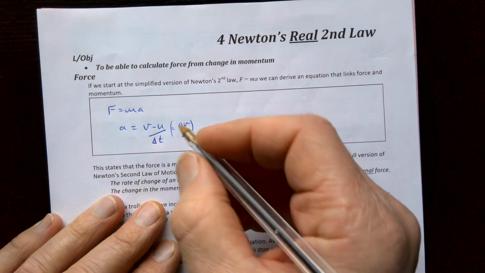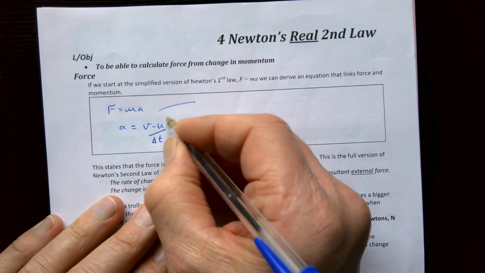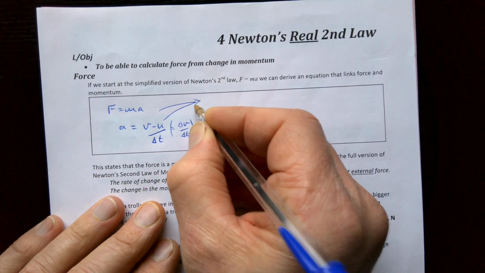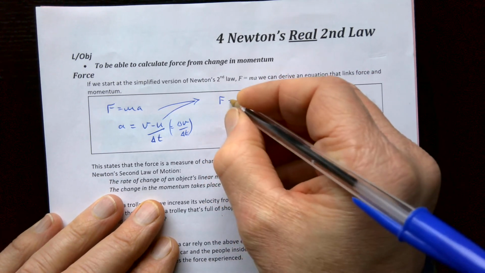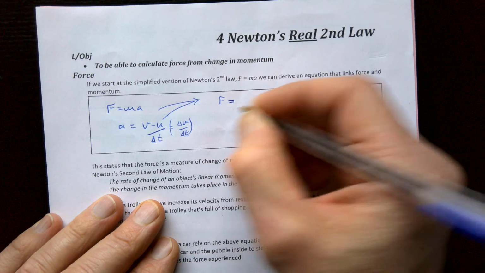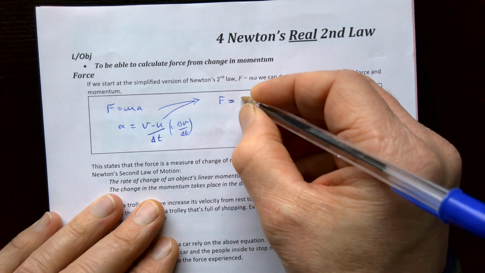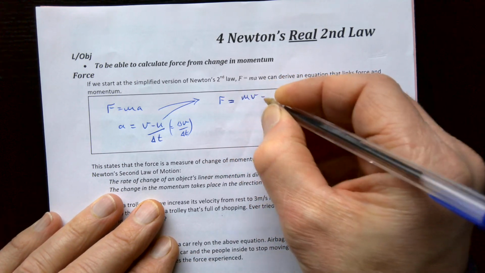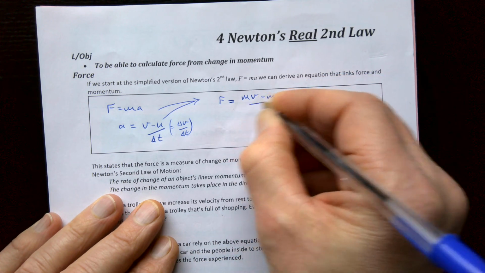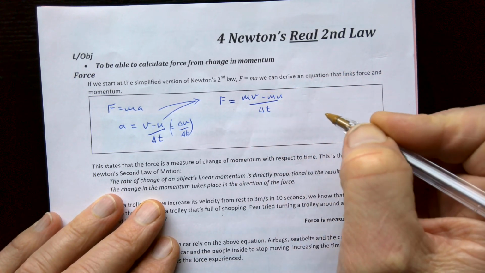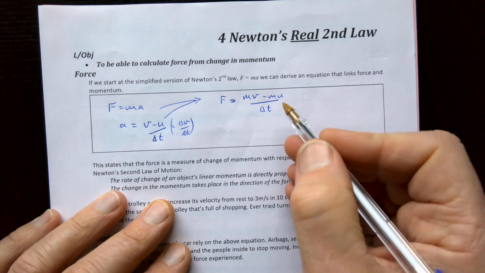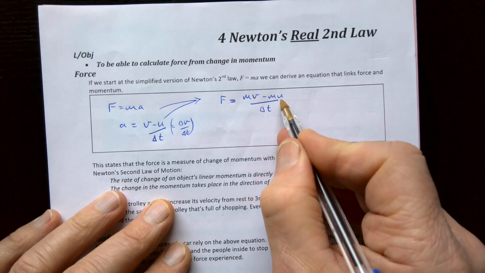If we put those together, what we get is the force. I'm going to leave a bit of space here to add some notation. It's mv minus mu over the time taken between those two values. So we can have these as vectors.